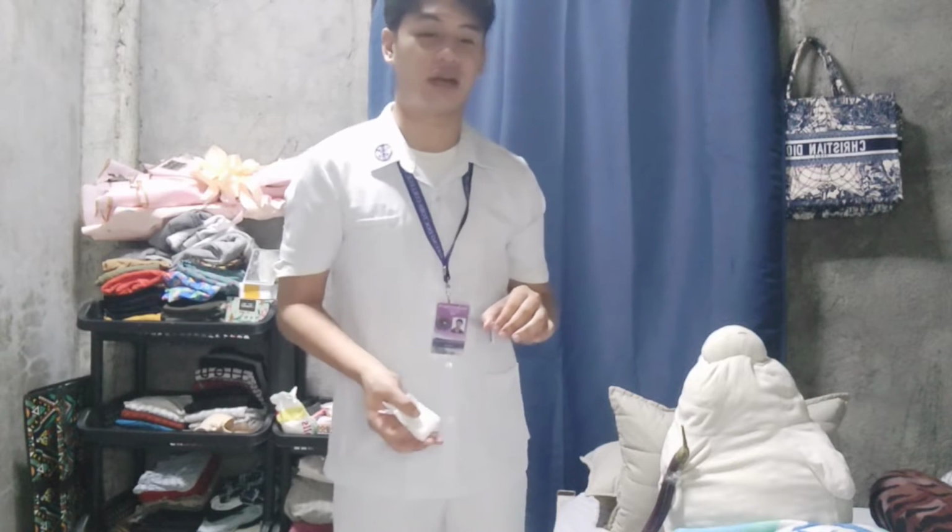Next is withdraw the medication. Place the ampule on a flat surface to secure that the ampule will not fall down to the ground.